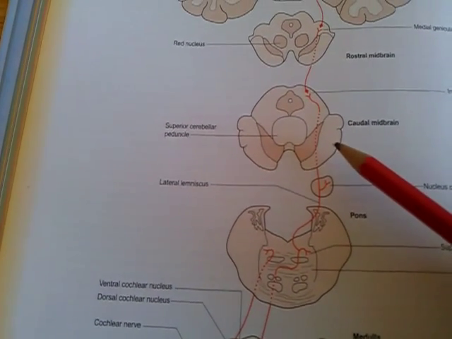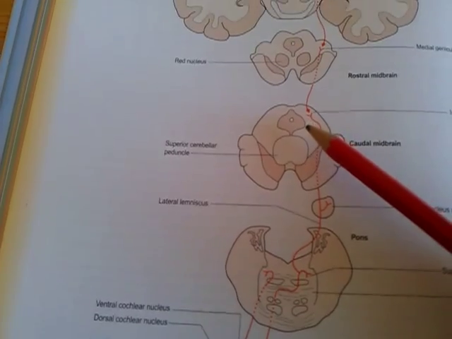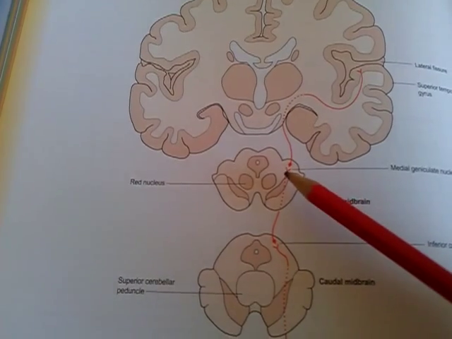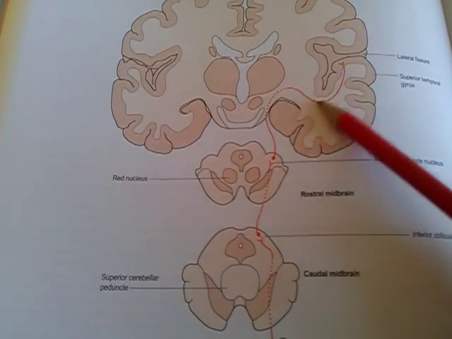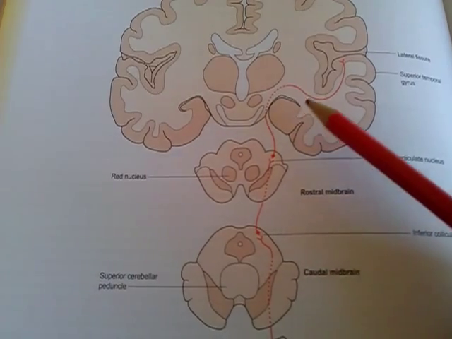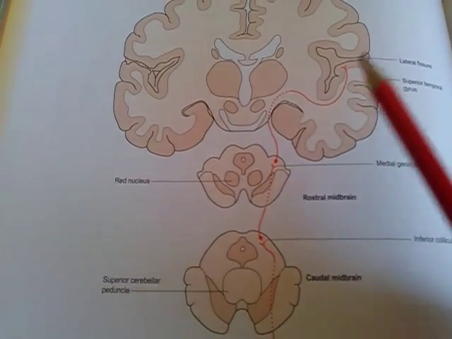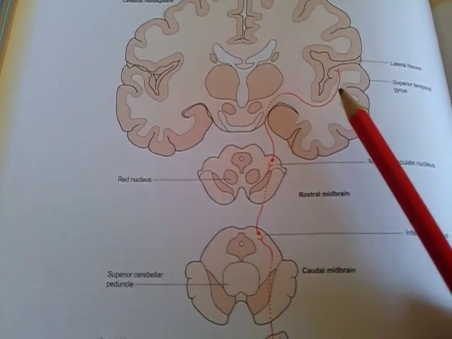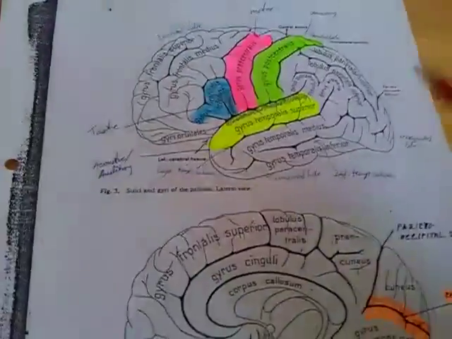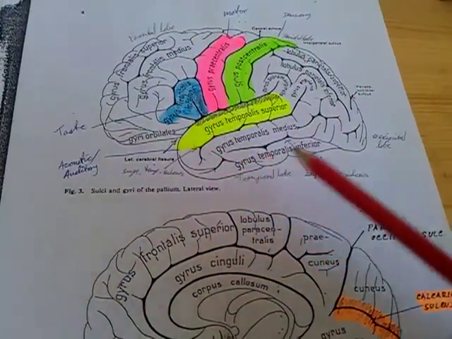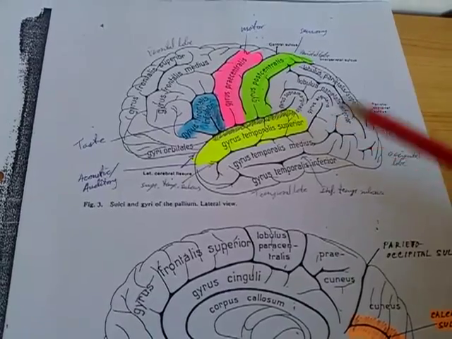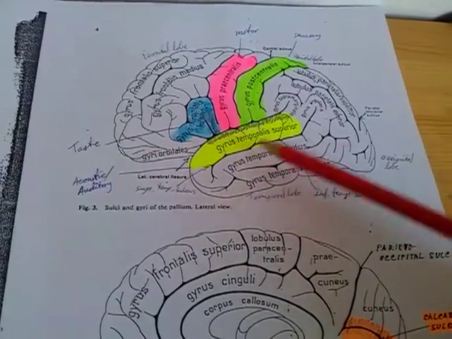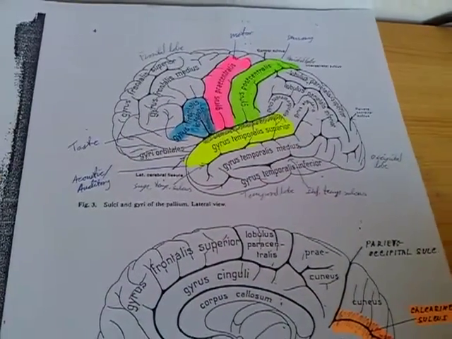The axons of the medial geniculate body run to the cortex and form the acoustic radiation, and they terminate in the superior temporal gyrus, which is the higher auditory center or cortical auditory center. So here you have a lateral view of the brain, and here you see in yellow the gyrus temporalis superior, which is the acoustic center.